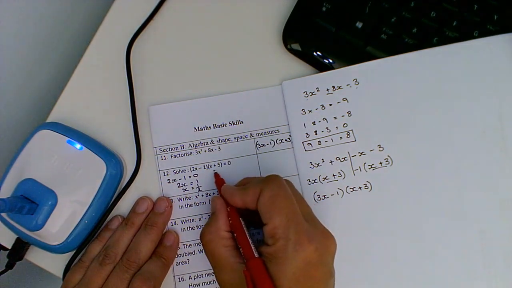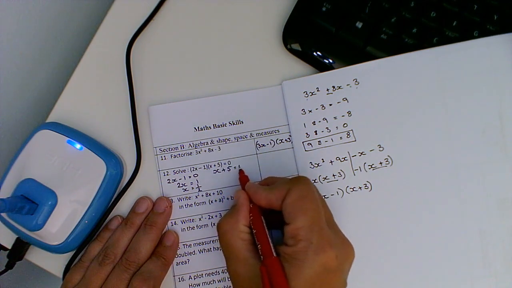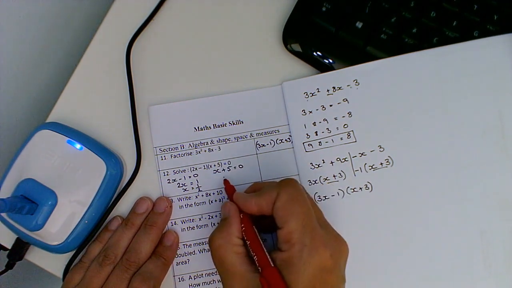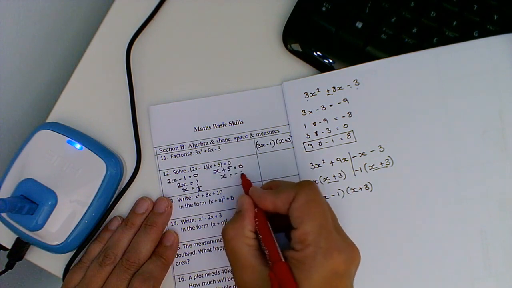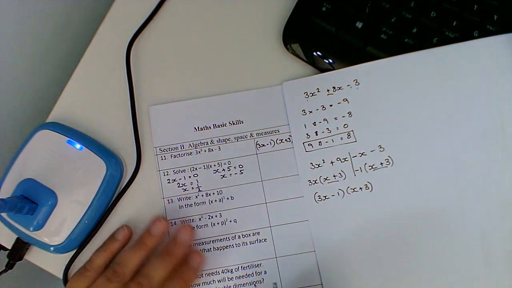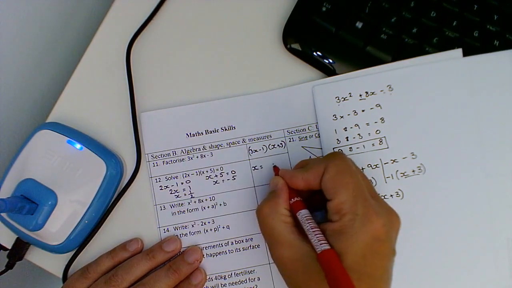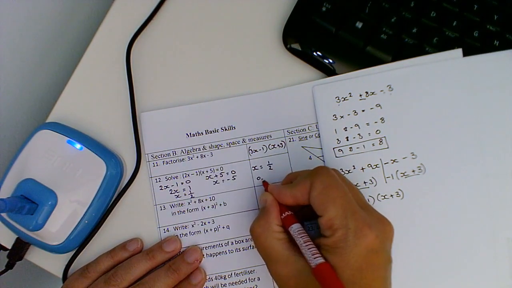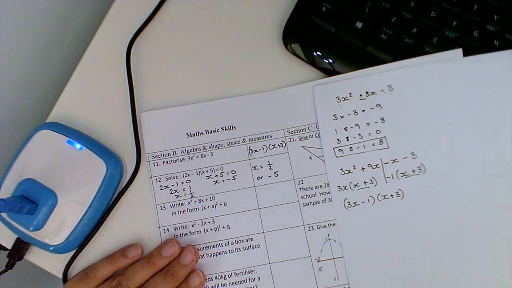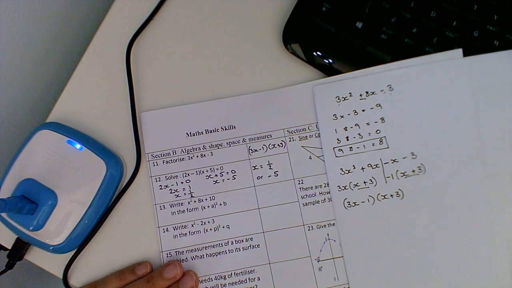We do the same with the other bracket. x plus 5 could equal 0. To get rid of plus 5, I subtract 5 from both sides. So x could be minus 5. So to solve this equation, x is equal to either a half or minus 5. So remember, there's always two solutions to all of our quadratics.